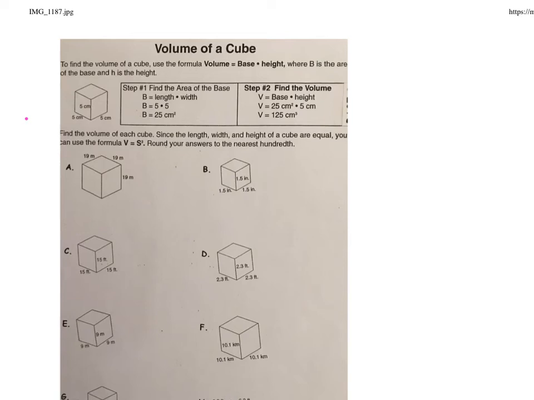Welcome to page 9 of your volume packet. On this page, we're going to be calculating the volume of a cube. And remember, the cube is a rectangular prism.